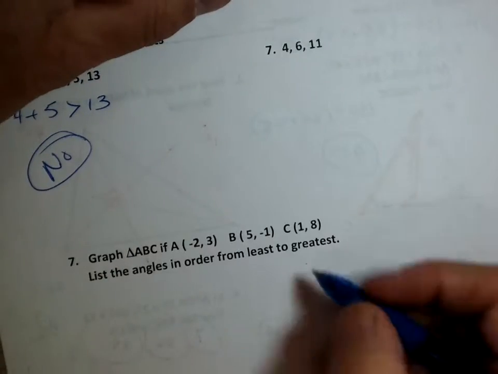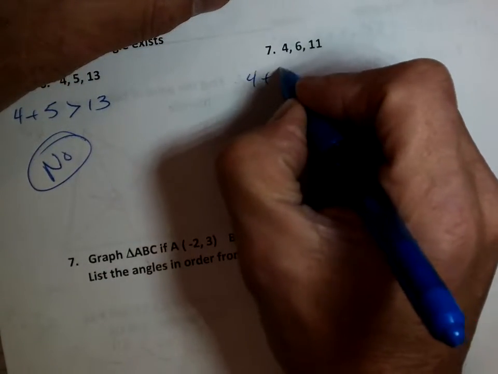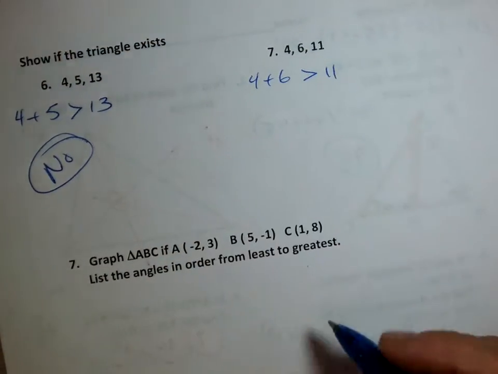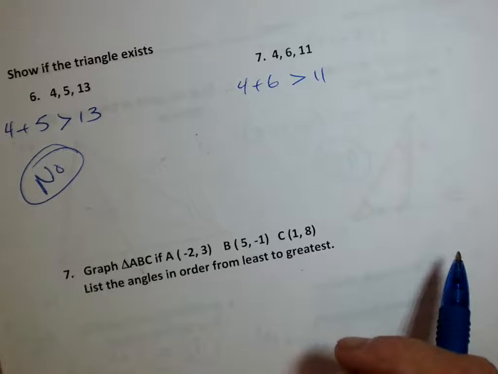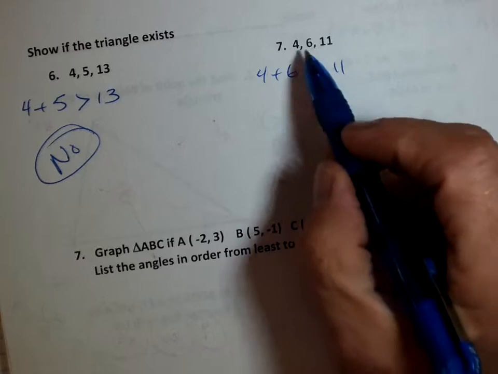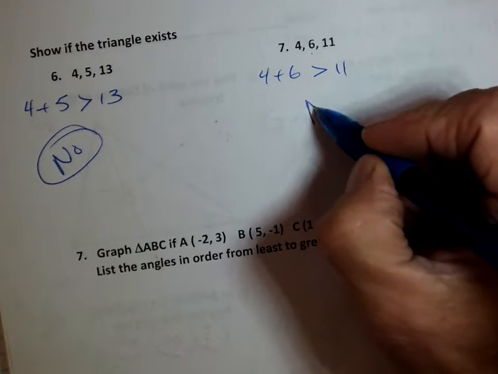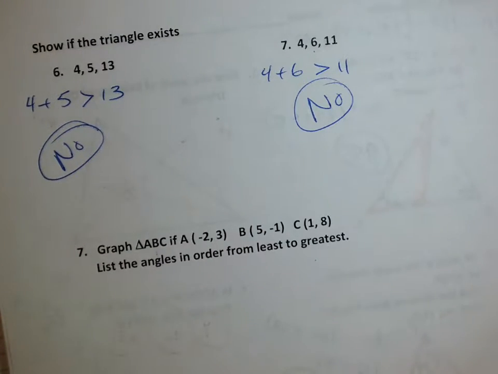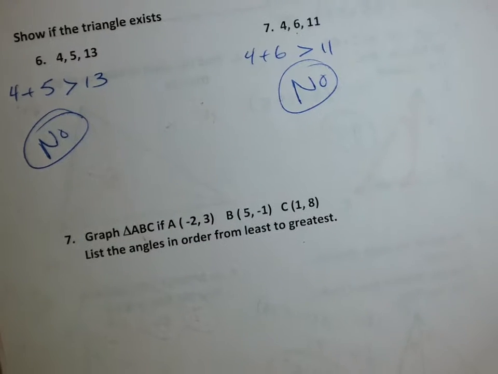Okay, how about 7? Is 4 plus 6 greater than 11? No. That one does not exist either. That's another no. 4 plus 6 is 10. 10 is not greater than 11. No. Boy, they're both bad. Okay, I can do that. All right. That was pretty easy. Hopefully it's that easy on the test.